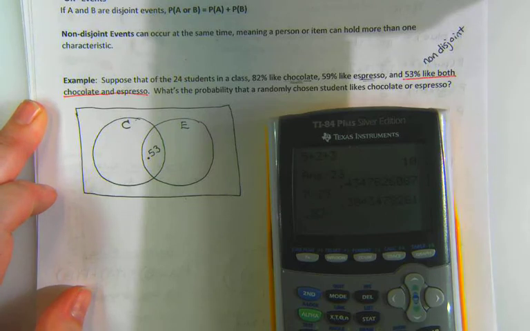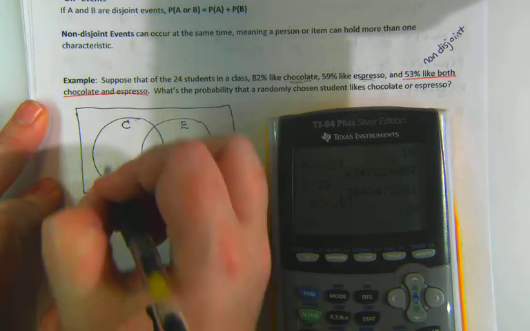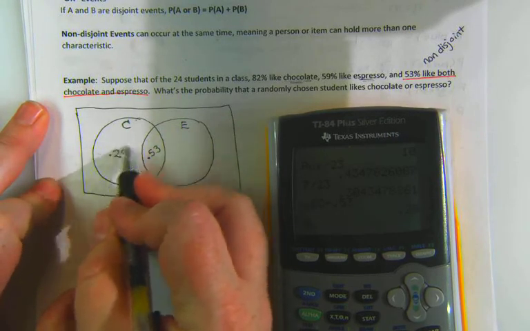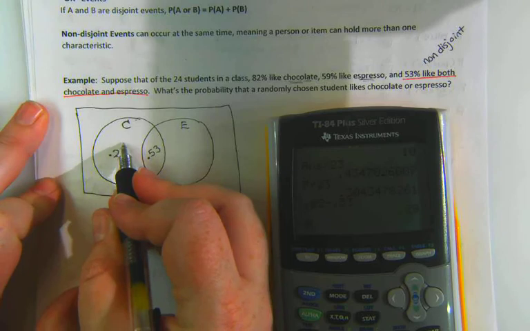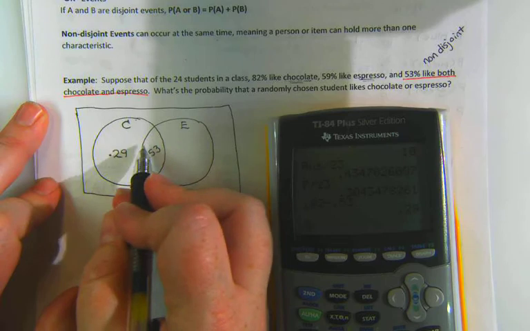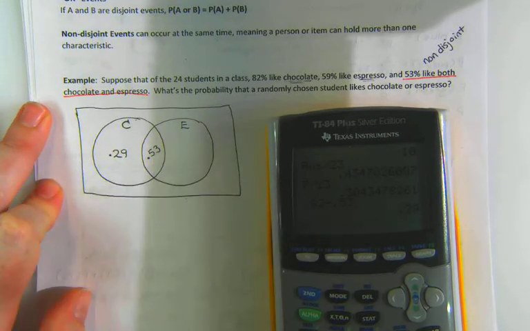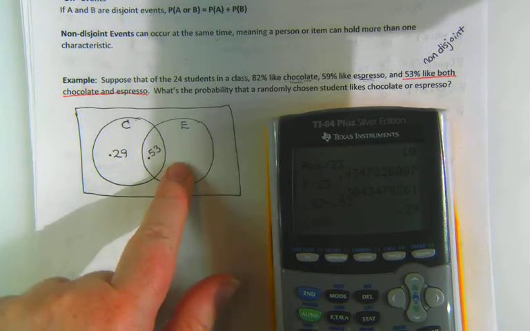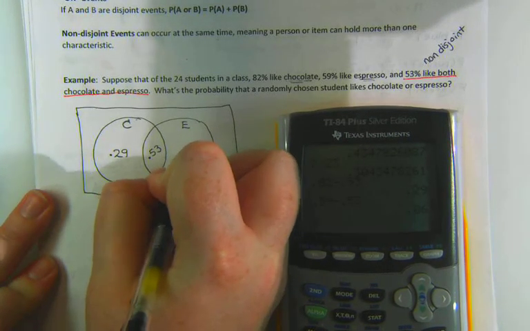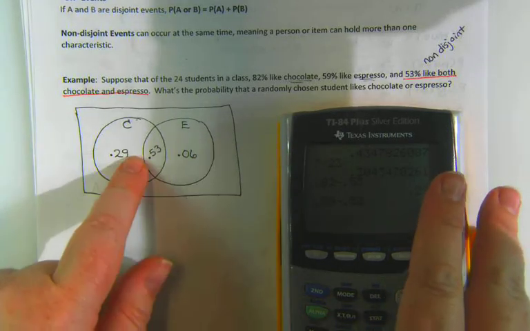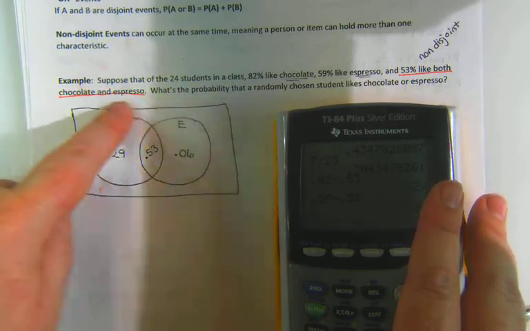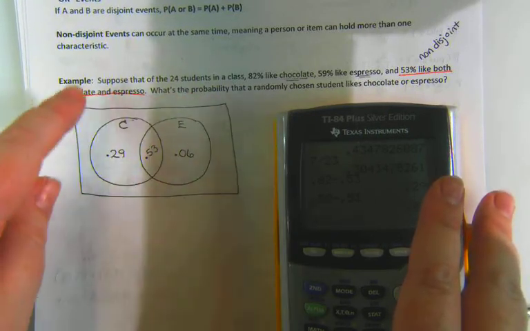Then what we want to do is use this 82% that like chocolate. However, we won't just write 82% right here because this 53% is part of it. So we want to think about is this whole circle is 82%, but we already have that 53% covered. So we have 82%, take out that 53%, so we have this 29%. The idea being, if you land in this part of the circle, this means you just like chocolate, but you don't like espresso. If you're in here, you like both.